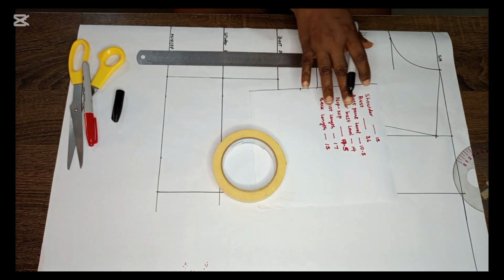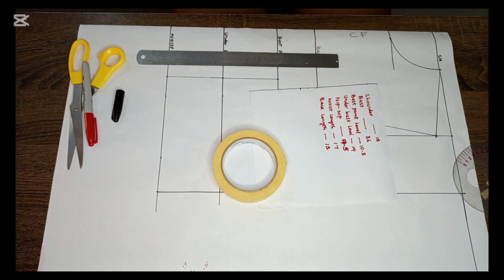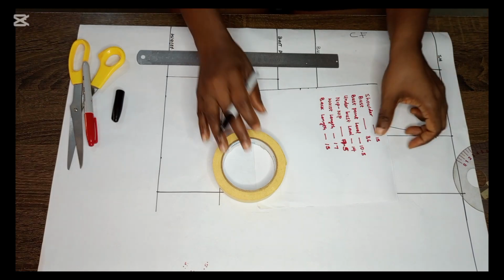And for me, the difference between my front length and back length is 2 inches. So make sure you take your own measurements and be sure whatever it is that is the difference between your front length and your back length. It may not be 2, it could be 1, it could be 2.5, it could be 3. So whatever you get, use it, okay?